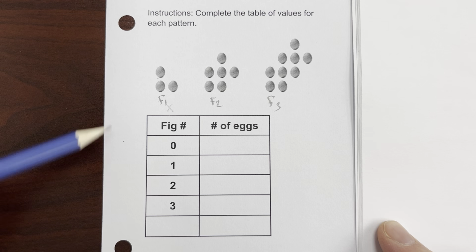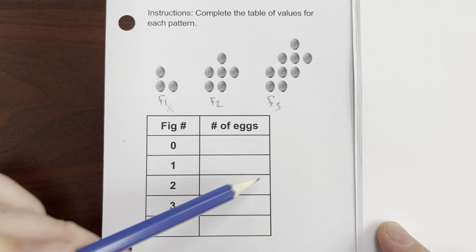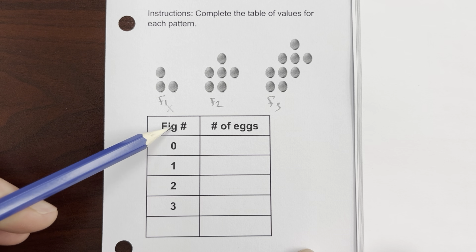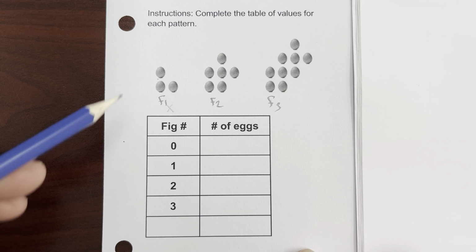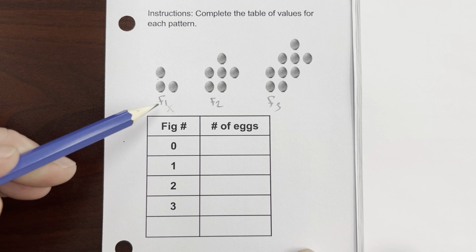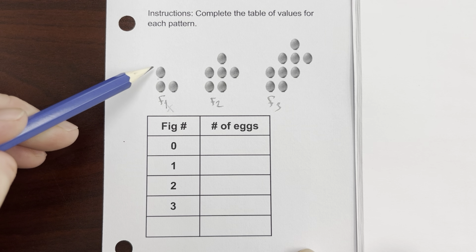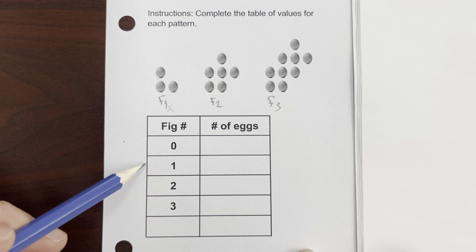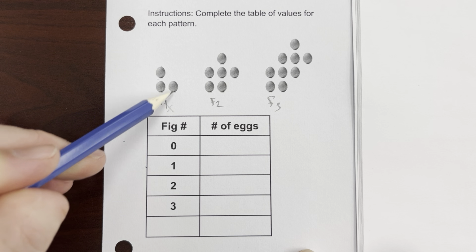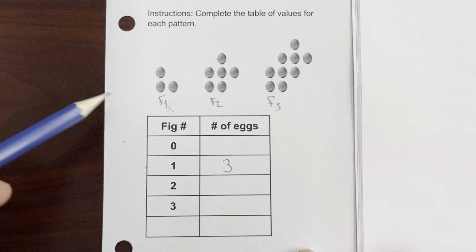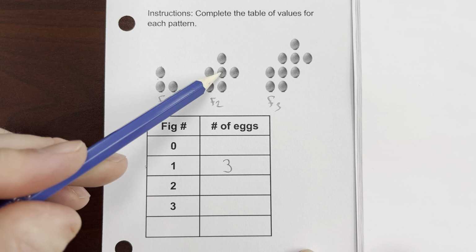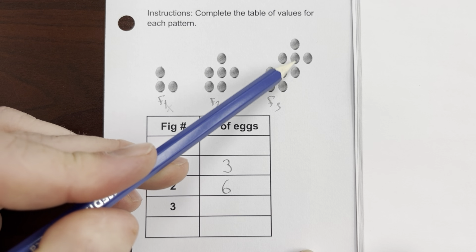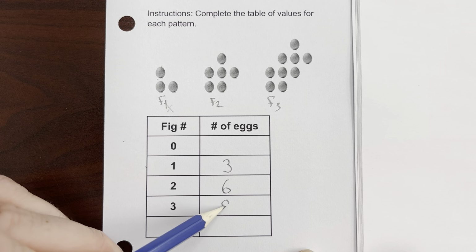So in the table, we can put any information we have here and then speculate about what it will do as it continues. Down the left-hand side, I put the figure number. Again, notice this one has a 0 at the top, but this is figure 1. The first figure in any pattern we find, we have to remember, is always figure 1. So in this one, there are 3 eggs, so you put a 3 there. Figure 2 has 6 eggs, and figure number 3 has 9 eggs.